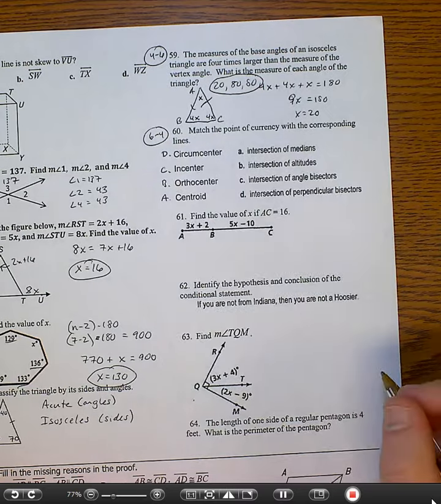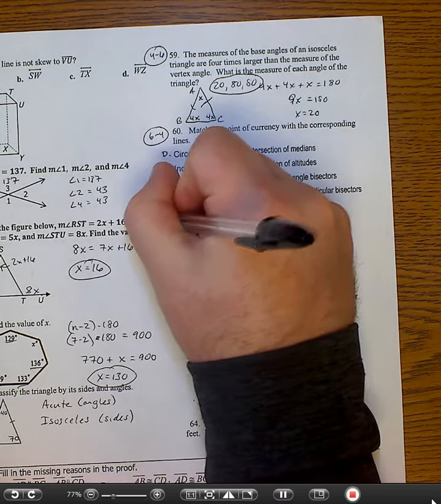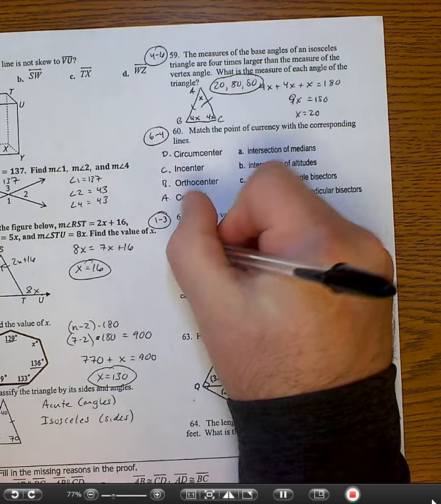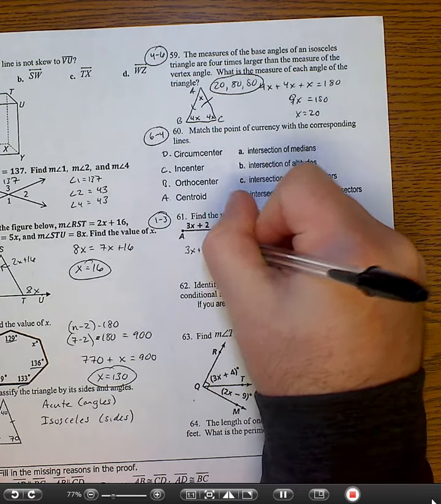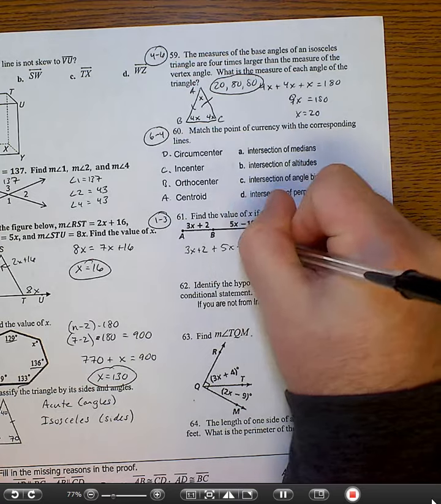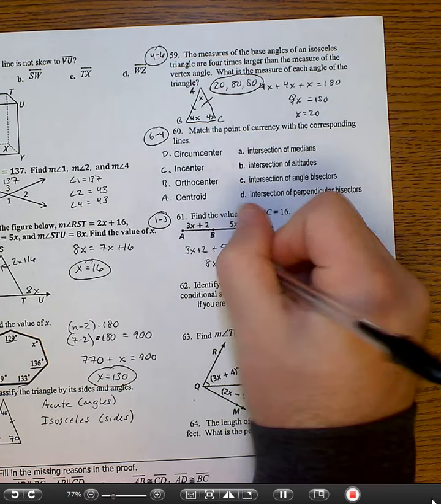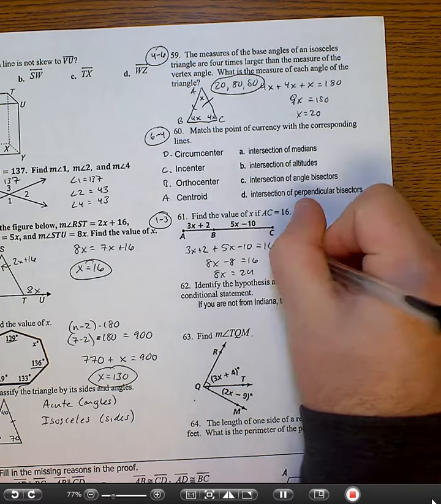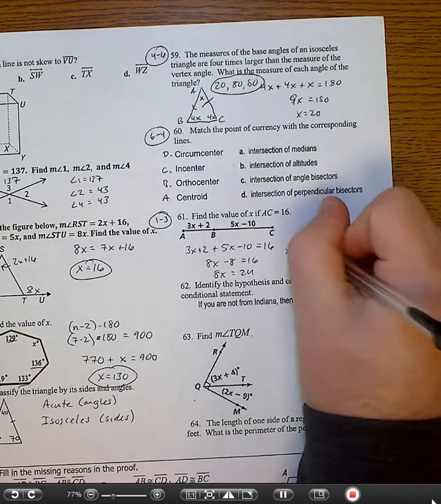Okay, this one's Unit 1, Lesson 3, segment addition postulate. This plus this equals the whole thing of 16. So 3x plus 2 plus 5x minus 10 equals 16. 8x minus 8 equals 16. 8x equals 24, x equals 3, and we're done with that one.